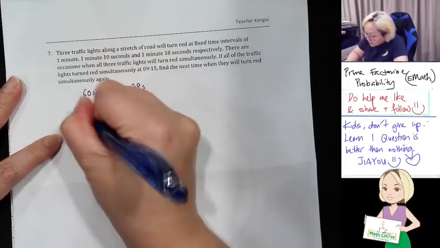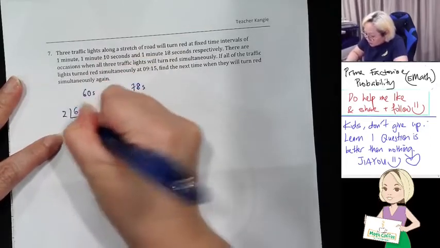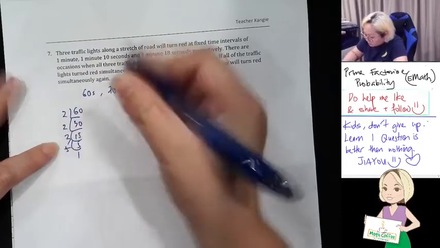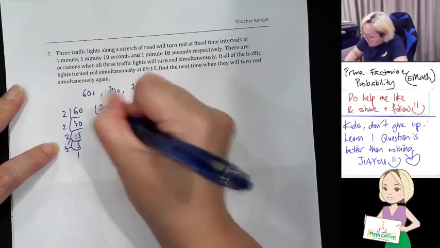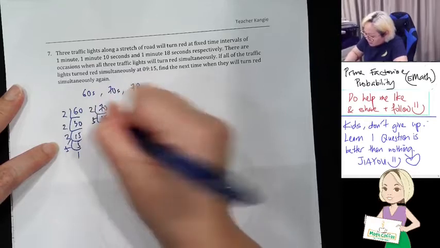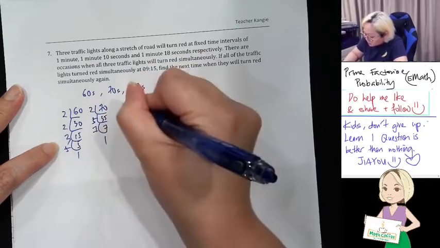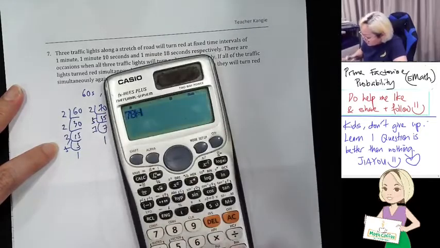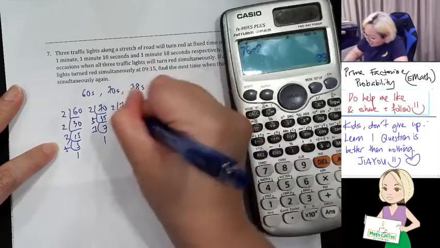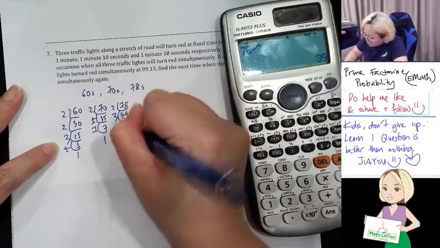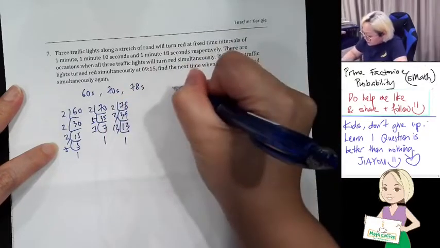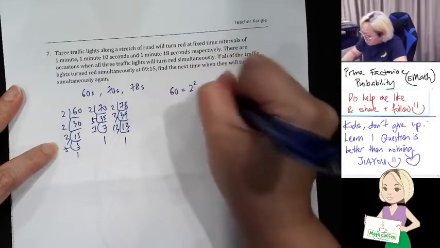So 60 divided by 2 is 30, divided by 2 is 15, divided by 3 is 5, divided by 5 is 1. 70 divided by 2 is 35, divided by 5 is 7, divided by 7 is 1. 78 divided by 2 should be 39, divided by 3 is 13, and divided by 13 is 1. So my 60 will be 2 to the power of 2 times 3 times 5.